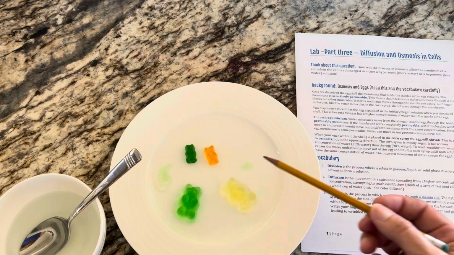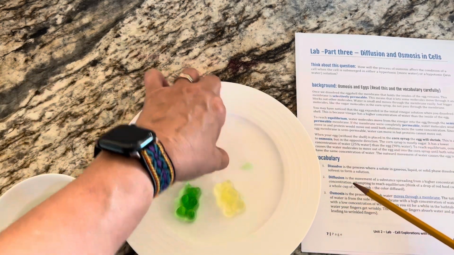That is super cool. And of course, the very good benefit here is I get to eat a gummy bear.